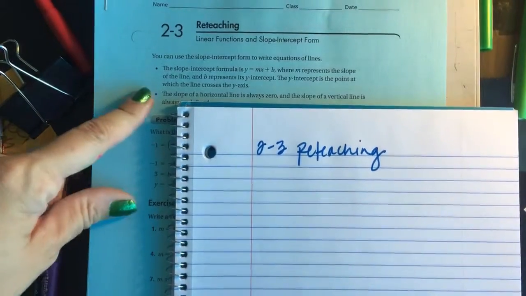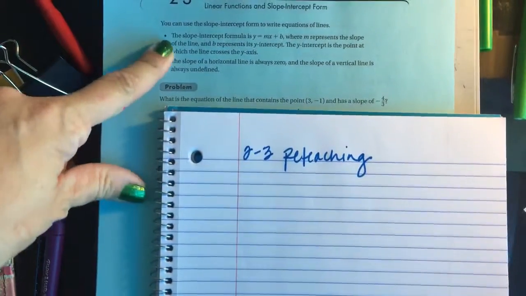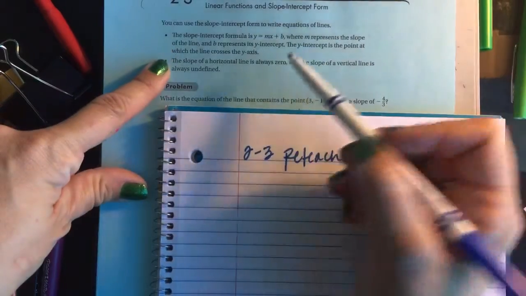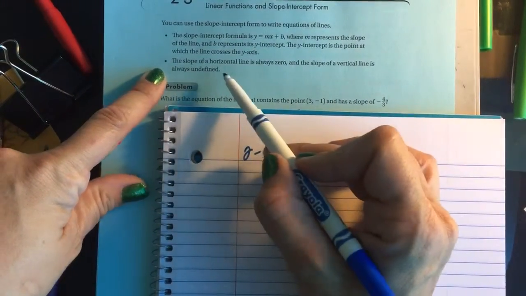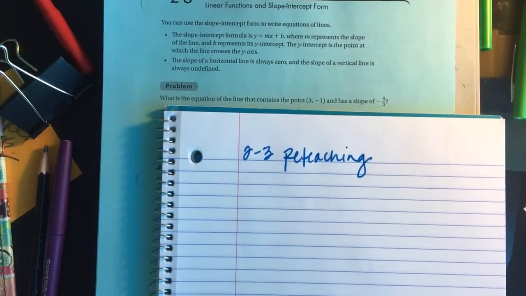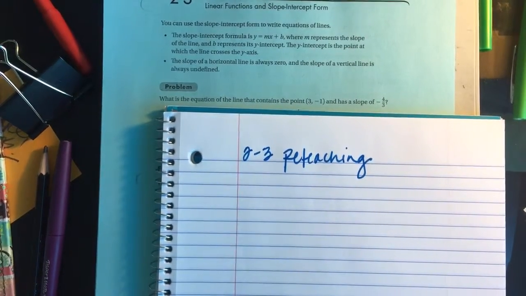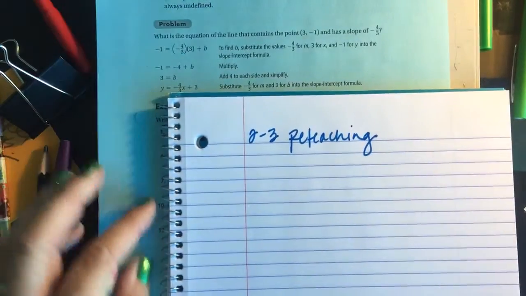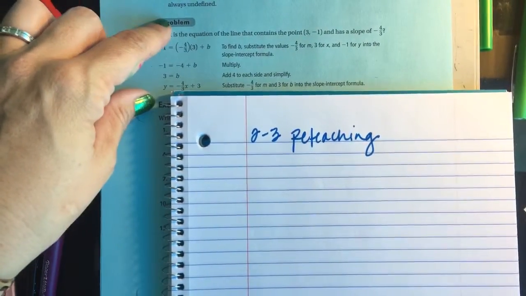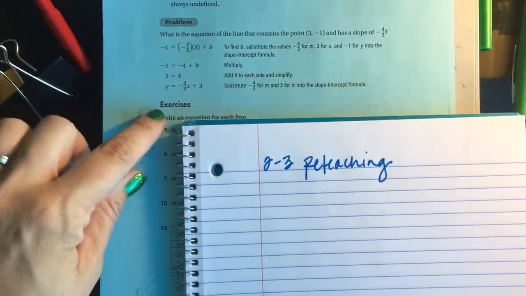Linear functions and slope-intercept. So there's a couple of things that we already had in our notes. Y equals mx plus b. Slope of a horizontal line is always 0. Slope of a vertical line is always undefined. That was something that was mentioned to you in the past, but it wasn't as important for us to memorize or use it. It's going to come up more and more. There's a problem and an equation here.